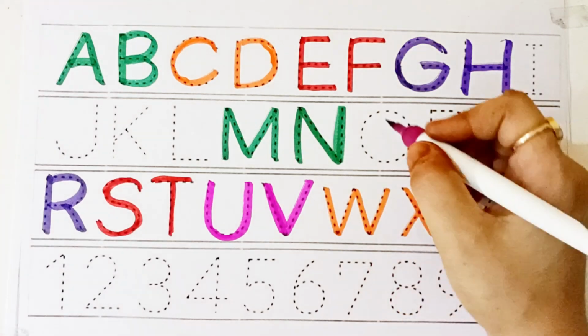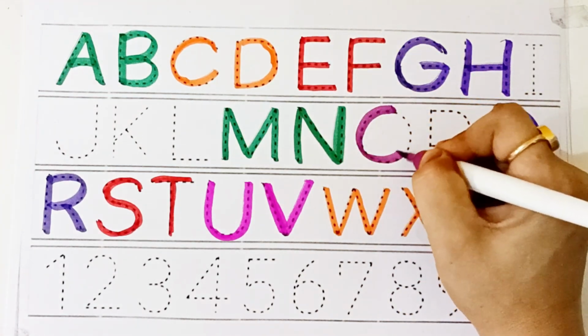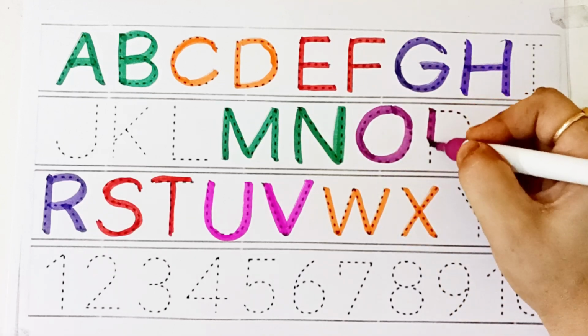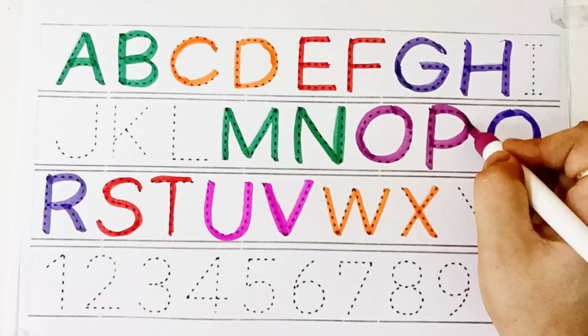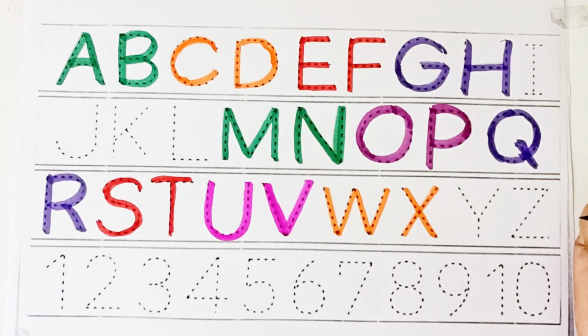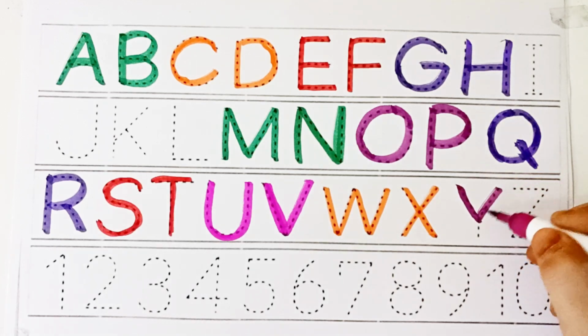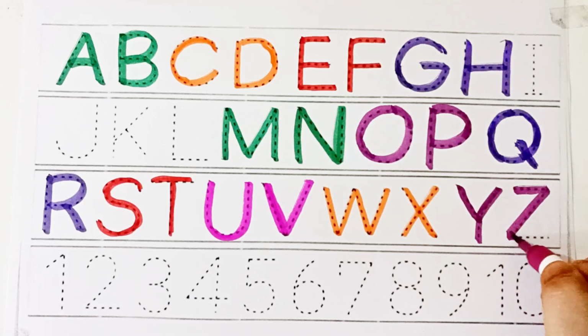Maroon color. O for olive. P for pumpkin. Y for yam. Z for zero.